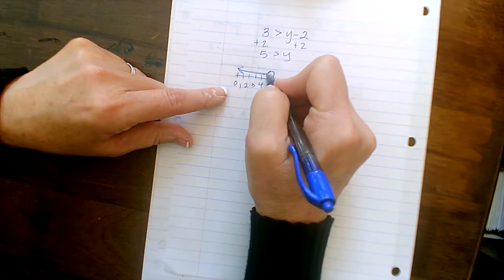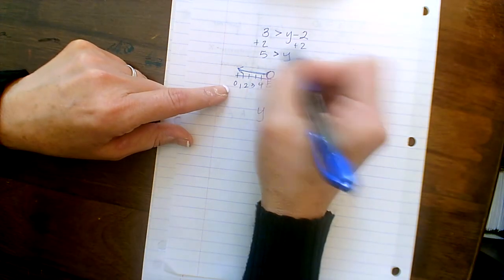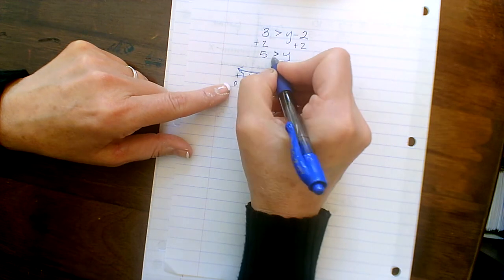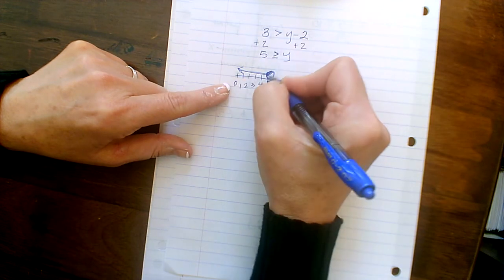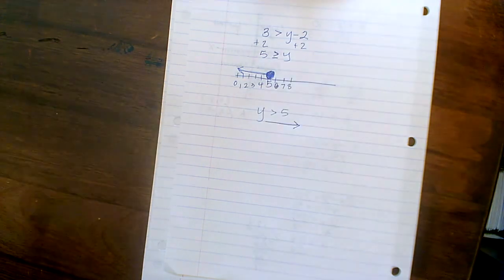And this is open because it's just more than or less than. If it was like this, we would fill this in.